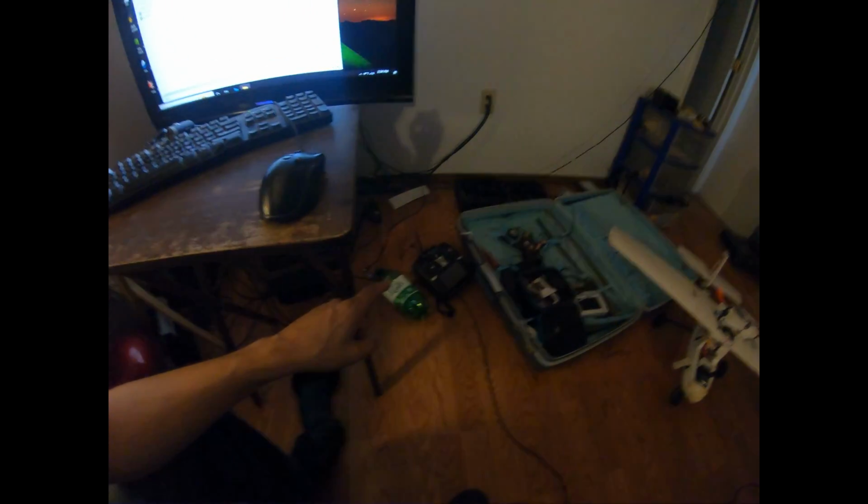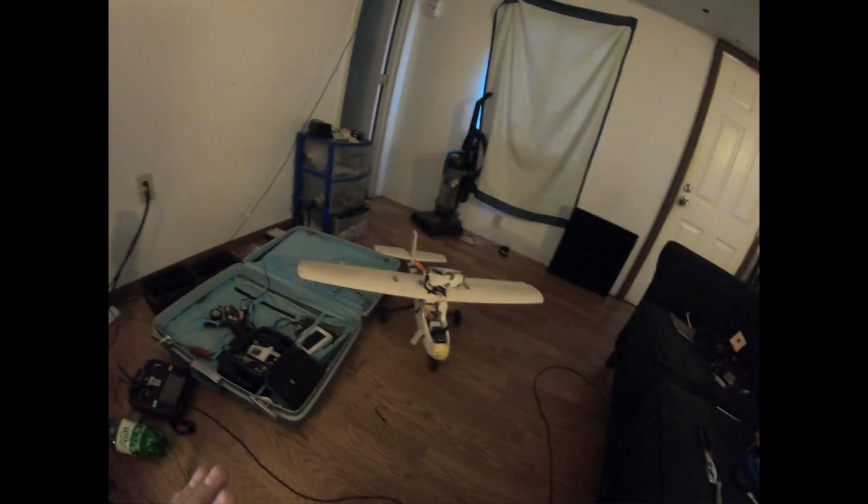So I'm going to show you how I connect my plane to my computer so I can see where the plane moves.